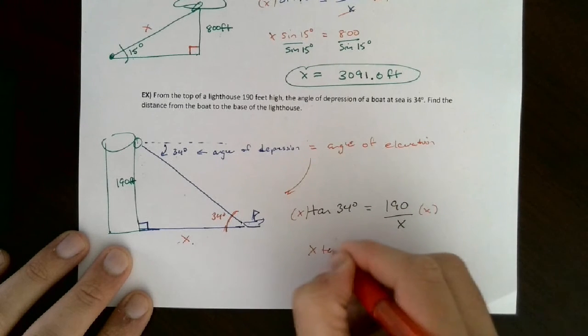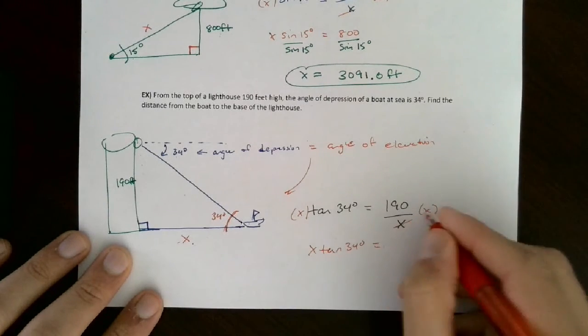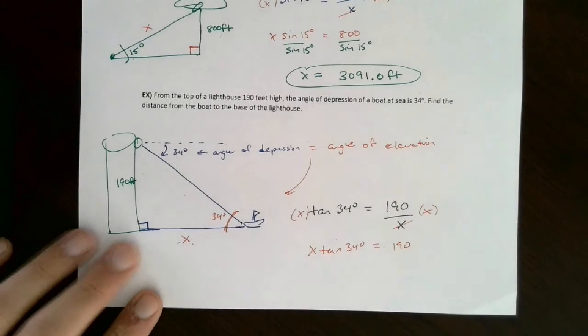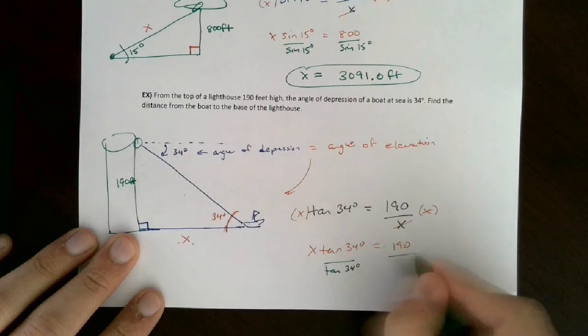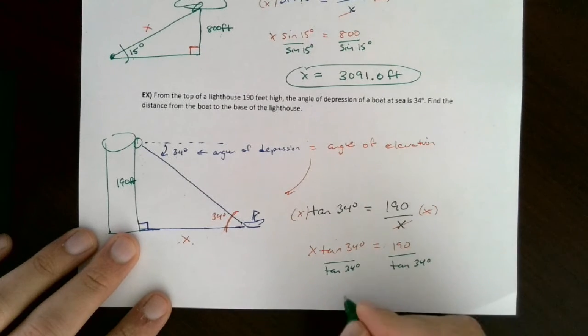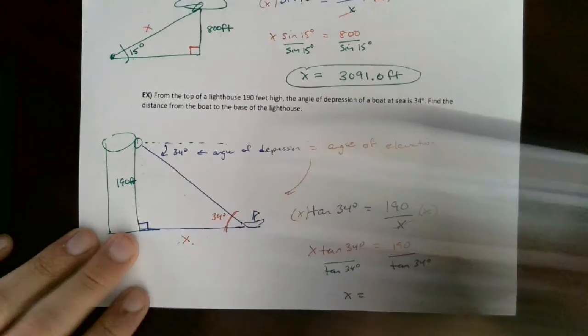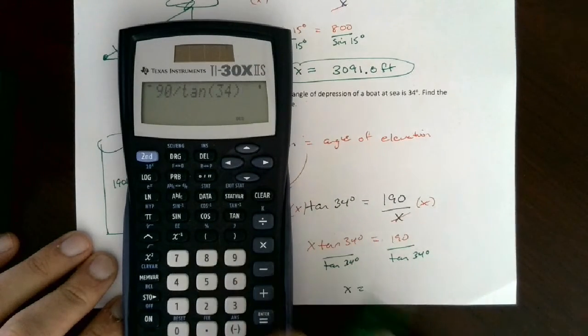I'm going to multiply both sides of this by x. And I get x times the tangent of 34 degrees is equal to, x is canceled here, 190. And then we're going to divide by the tangent of 34 degrees. Make sure you're showing your work here and how you get this. And you get x equals 190 divided by tangent of 34 degrees.